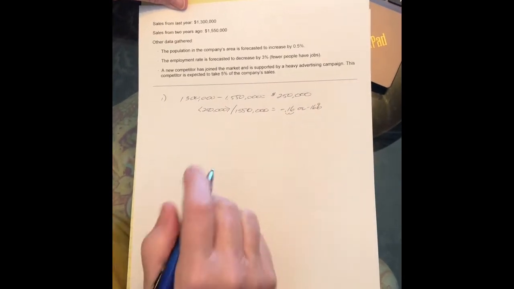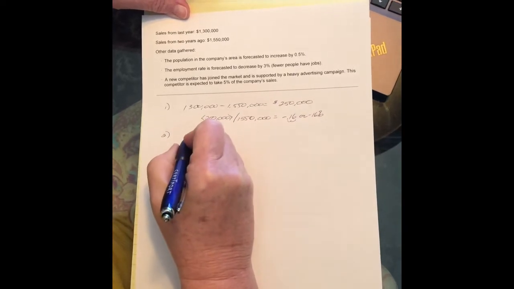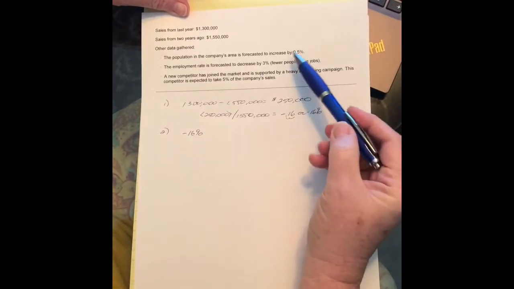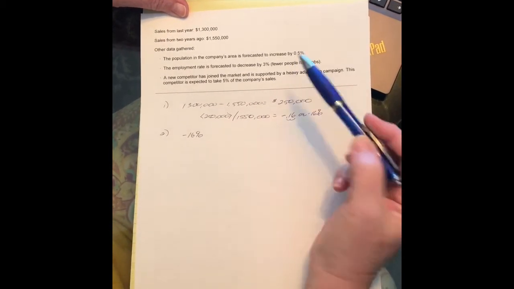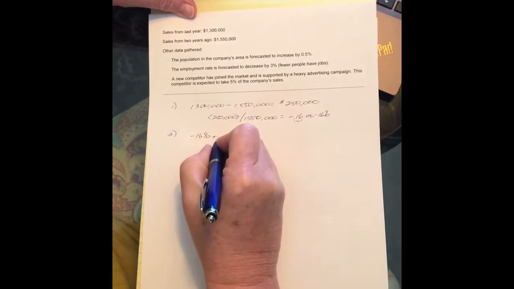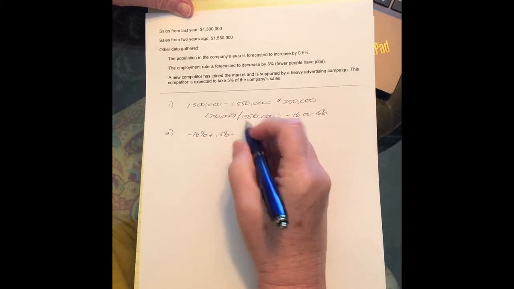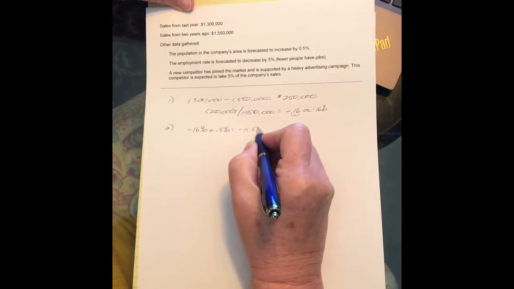So we're going to take this and start moving into other calculations. You got the negative 16%, but up here you were told that the population is going to grow, which means there's going to be more of a market. So you're going to take this and add it to this. You're going to add that 0.5%, and now you're going to have a negative 15.5%, right?